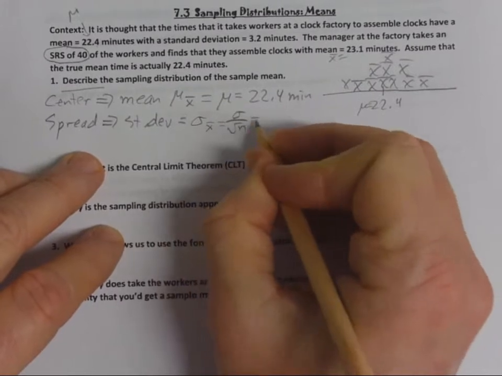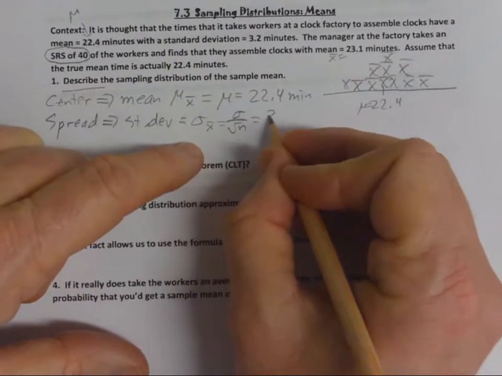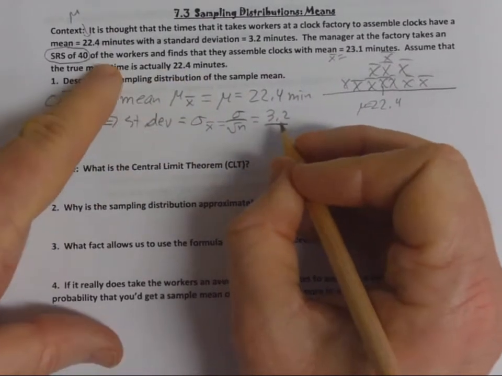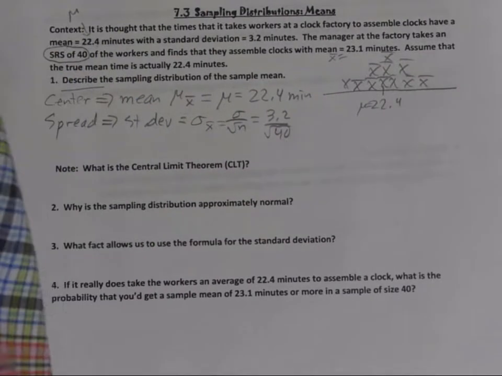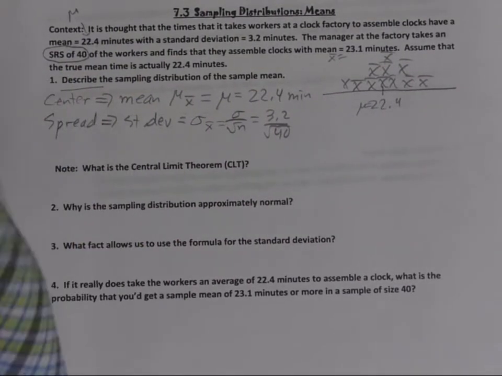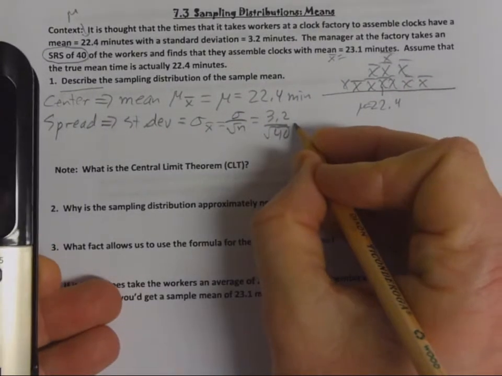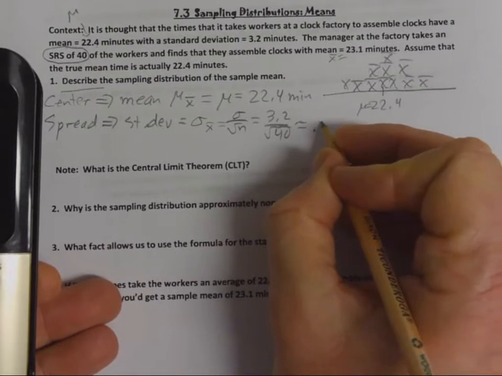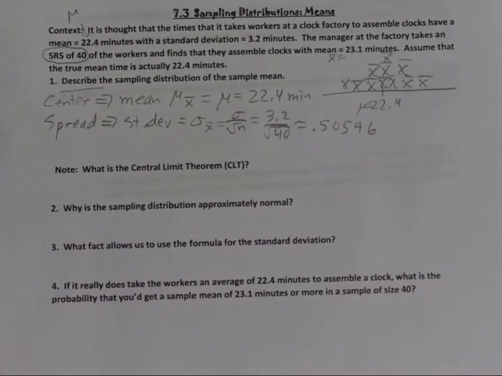So anyway, our standard deviation of our X bars is equal to sigma over the square root of n. And in that case, that's going to be 3.2 over the square root of 40. So let's see what that's equal to. 3.2 divided by the square root of 40. And you could actually just leave it like that, and that'd be fine. It's approximately equal to 0.50596. So that takes care of the spread.